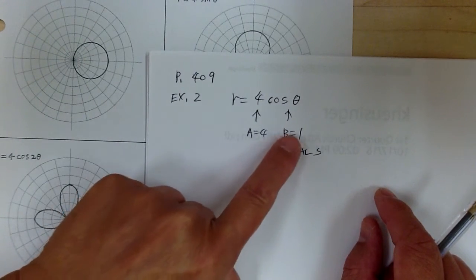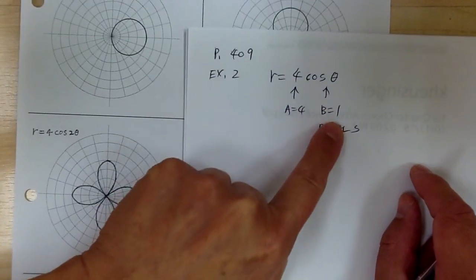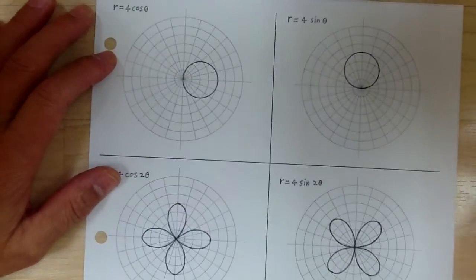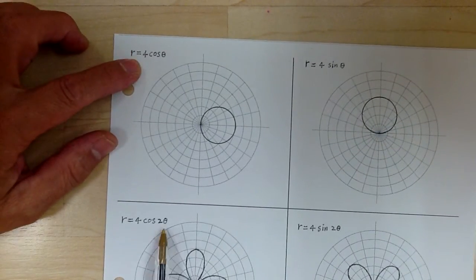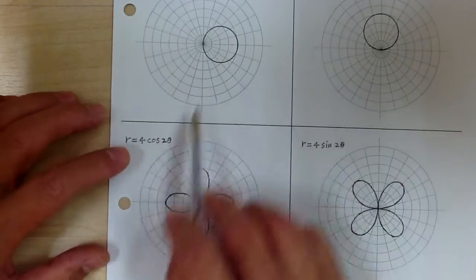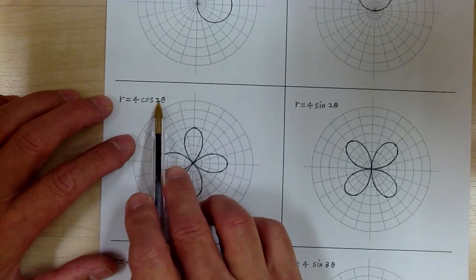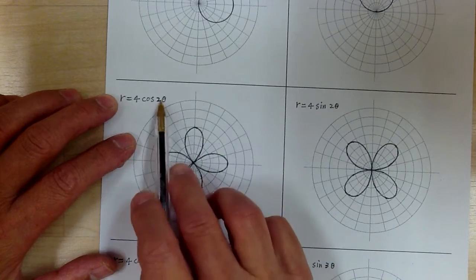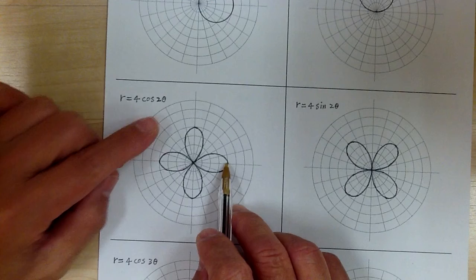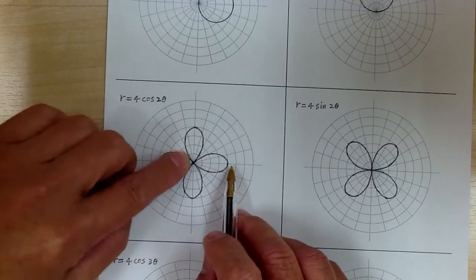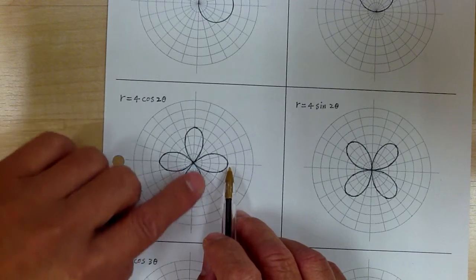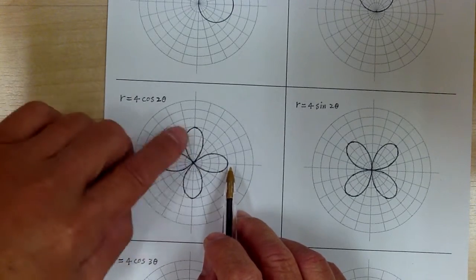Now by knowing that, when B is an odd number, you're going to have the same number of petals as B. If it's even, you get double. So compare the two. This one is 1 theta, so you get 1 petal. This one is 2 theta, so you get 4 of them. You get double. And notice all of them will be spaced out evenly. There are 4 leaves, and there are 360 degrees, so you divide by 4, you get 90 degrees on each one.